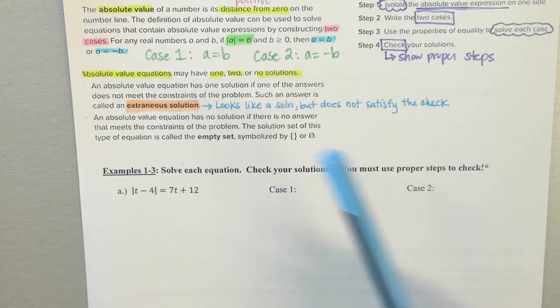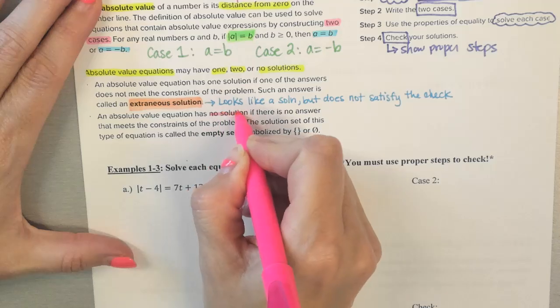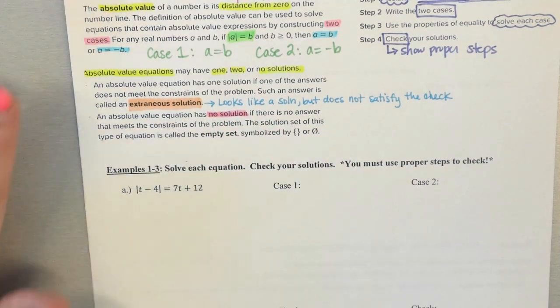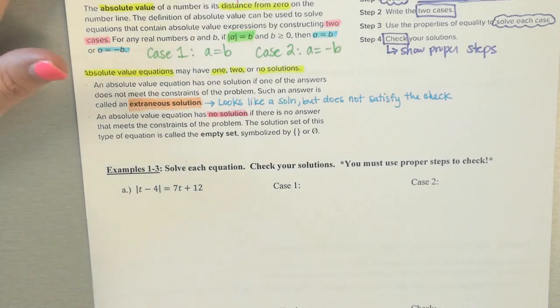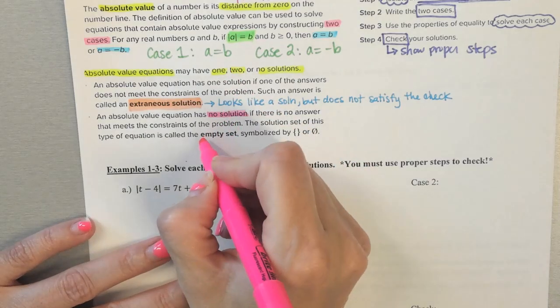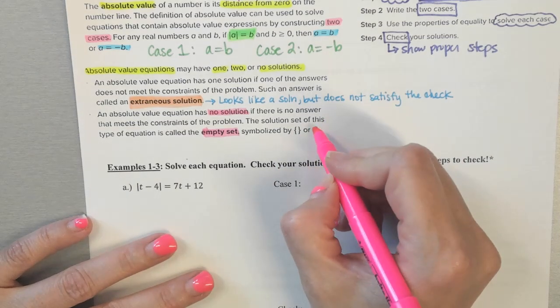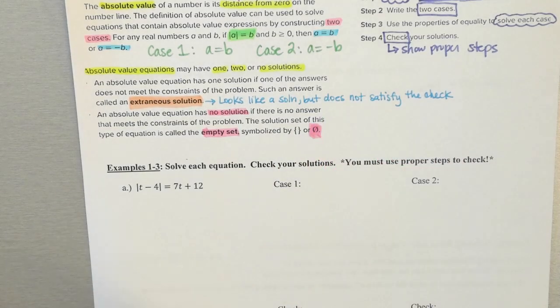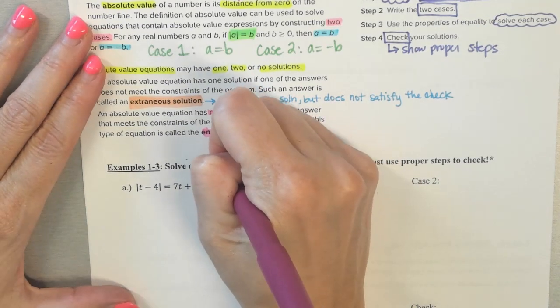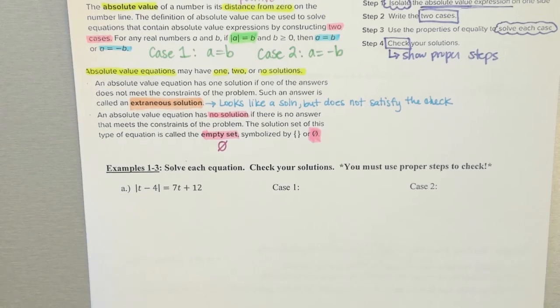Now, you might have one extraneous solution or you might have two. If you have multiple extraneous solutions, then you're going to end up with no solution if there's no answer that meets the constraints of the problem. This is called the empty set, or sometimes it's called the null set. It's very common to write it as a 0 with a line through it. So when we're writing this out, if there was no solution, you could write the empty set, or you could write no solution.